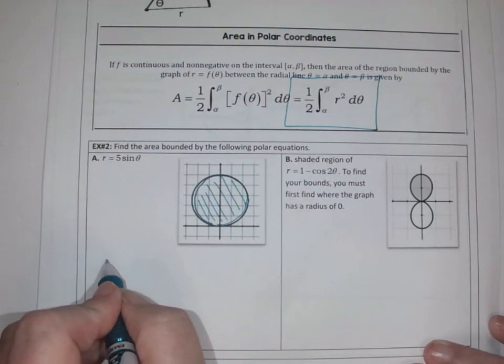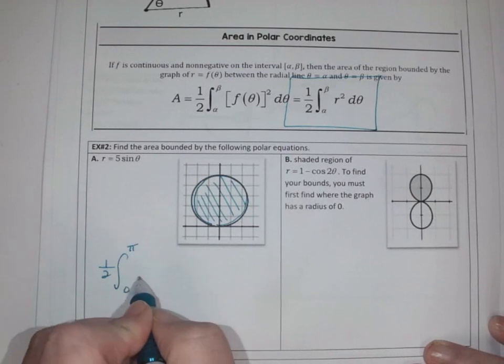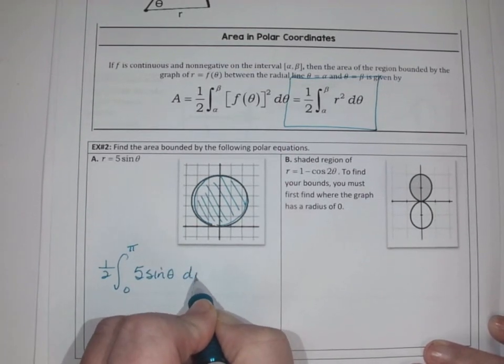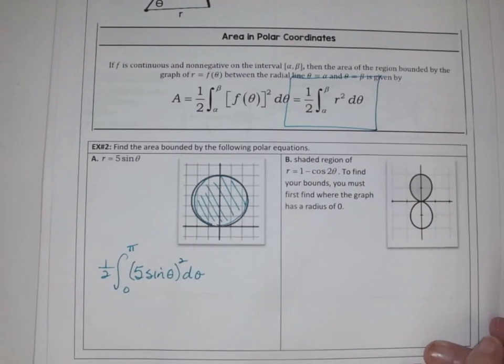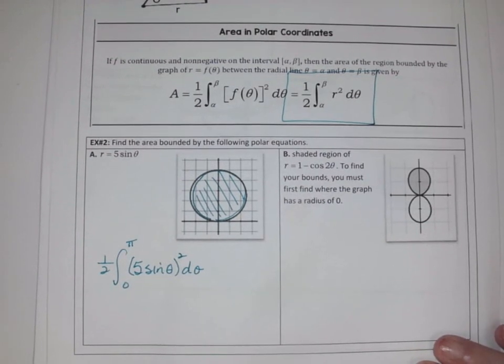So we're going to do 1/2 the integral from 0 to pi of 5 sine theta, oops, I need to square that, squared d theta. So that's going to be the area, and we're only going to set these up. You can use your calculator to figure them out later. And your calculator does not need to be in radian mode to calculate the area, although it can be. It doesn't matter to me.